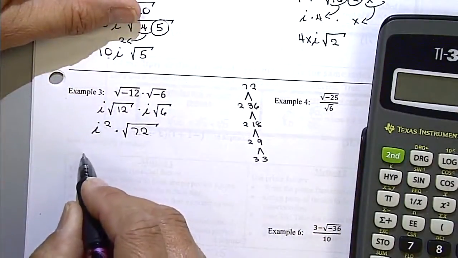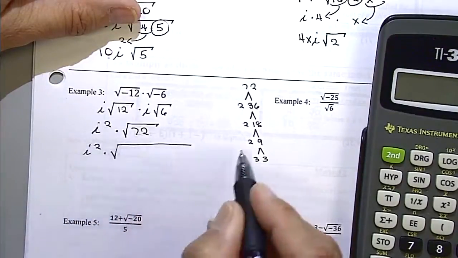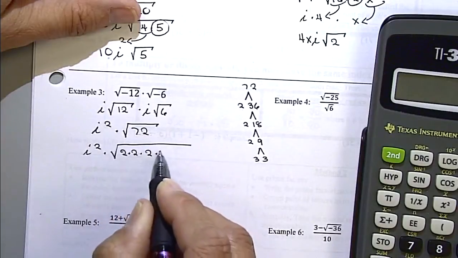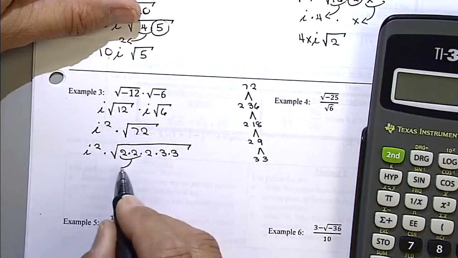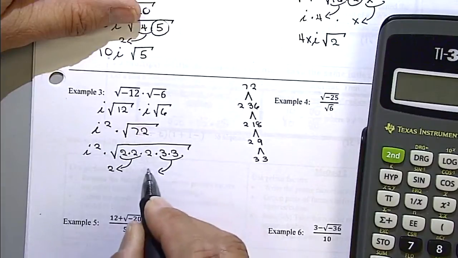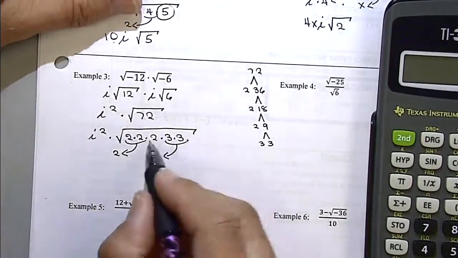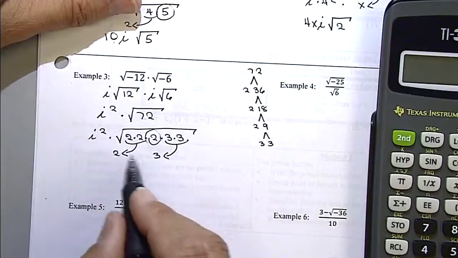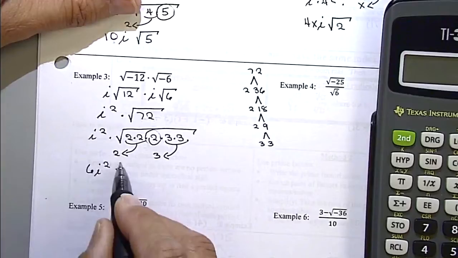I'm going to go ahead and say this is really the same as i squared times, and I'll just write the perfect squares first. 2 times 2 times 2 times 3 times 3. That's it, right? This is a perfect square. 2 times 2. 3 times 3, well, those are the same thing. Right? You good with that? What's left under the radical? Just the 2. So I say I have to multiply all these together. This is going to be 6i squared times the square root of 2.